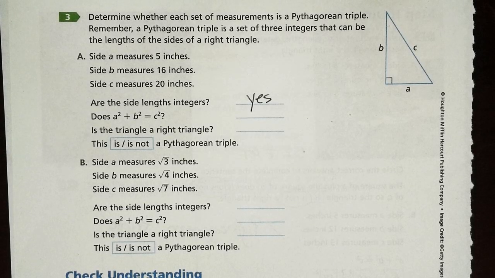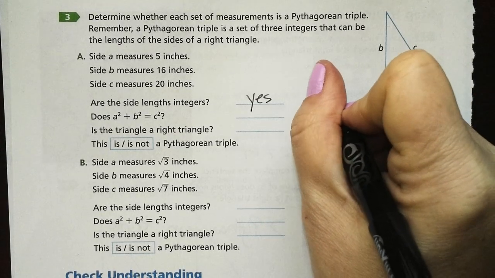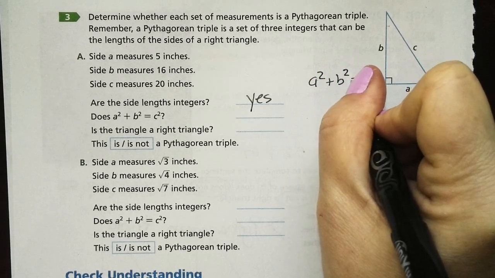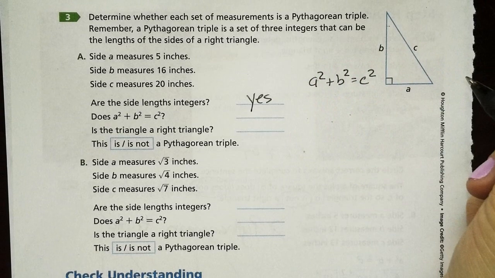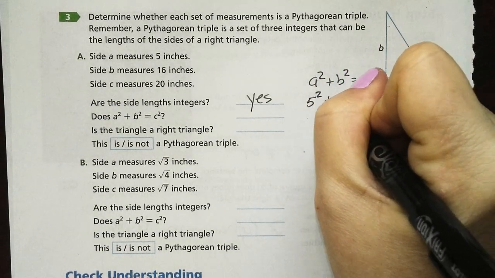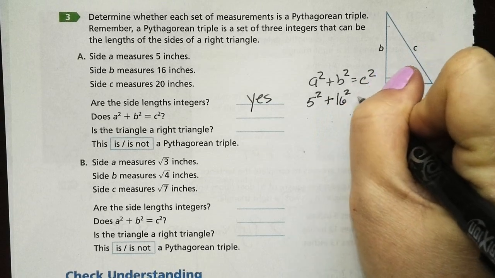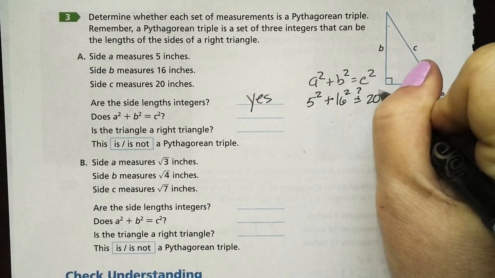Does a squared plus b squared equal c squared? Well, I don't know. I need to find that out. So I'm going to work the problem out and see. So this is just like on the previous page, but they had the boxes for us to fill out. So I've got 5 squared plus 16 squared, and I'm going to see, does this equal 20 squared?